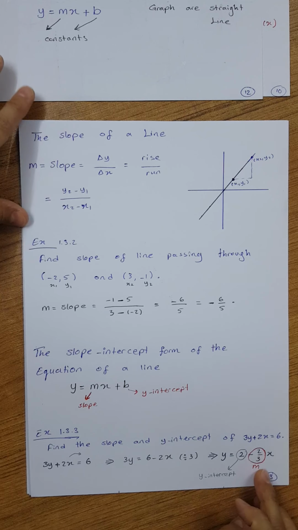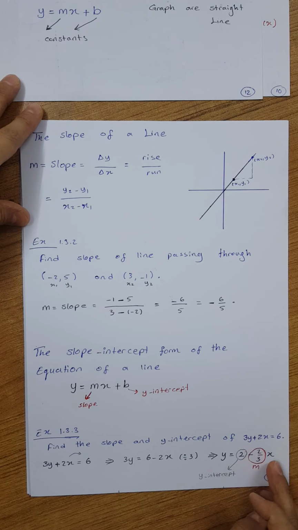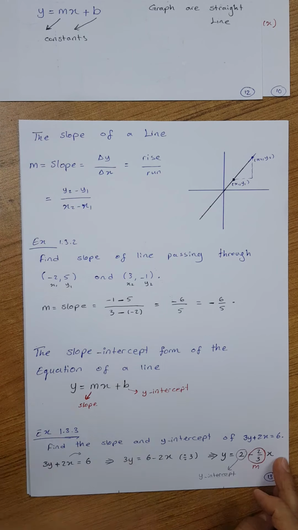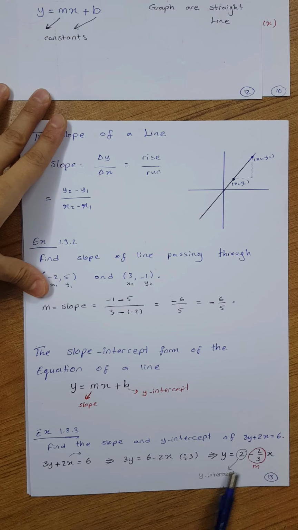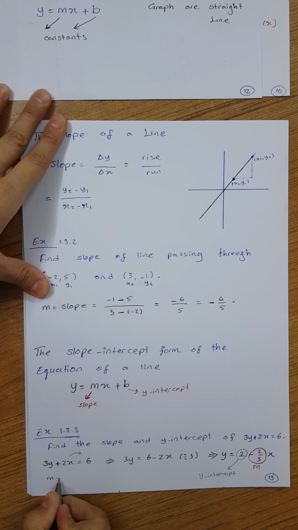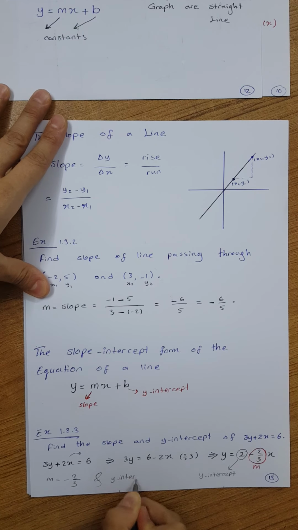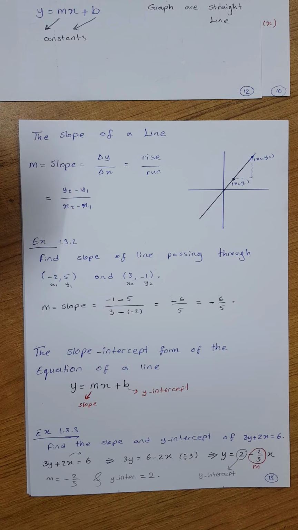Be careful with that. The number that's multiplied to x, either if it is in the front or the back, first or second, is called the m, and the number alone is the y-intercept. So m is written as minus 2 over 3 and y-intercept is equal to 2. That's all about the slope-intercept form of an equation of a line.